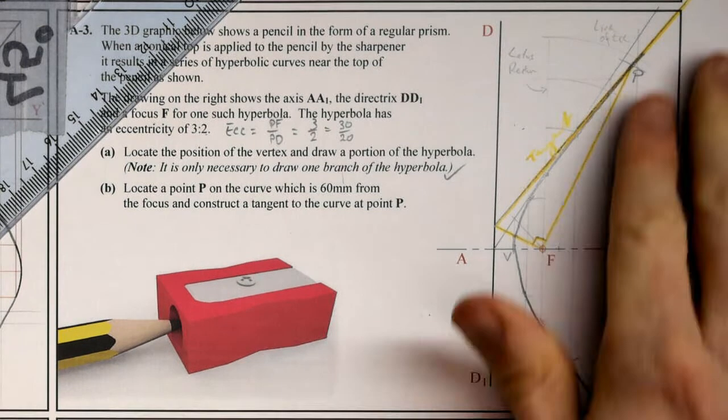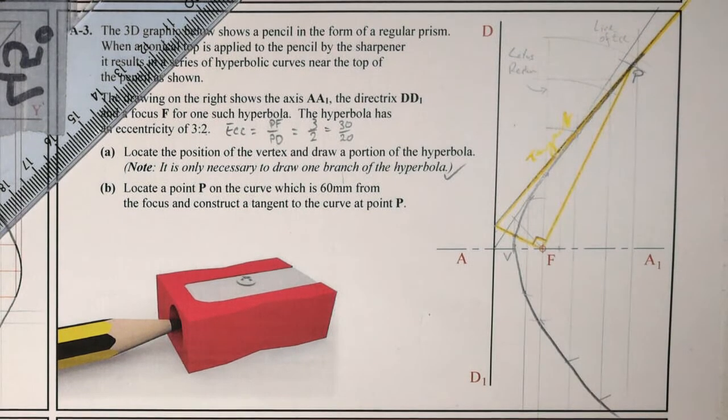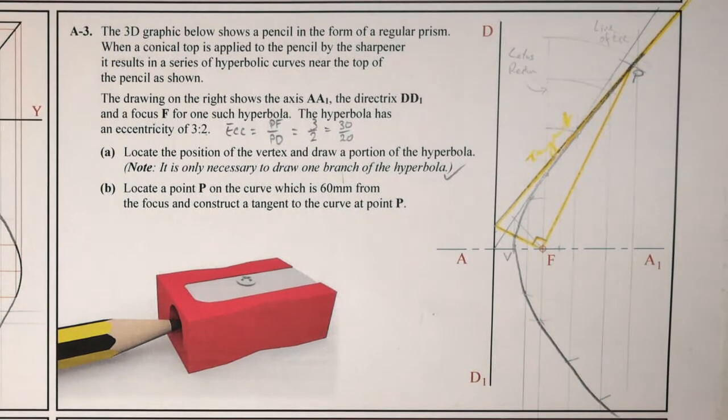Okay, and as I said, that construction works for all conics, but there's a couple of other methods that you can employ there. Use whichever one you know. So that's 2016 A3 in my conics question.